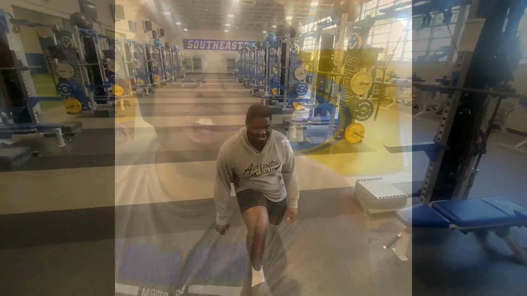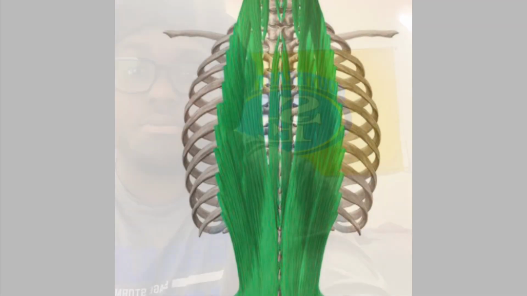ascension phase. All right, so after we have the video representation, now I want to go over the agonists, antagonists, synergists, and stabilizers for these lifts. So let's get into it.